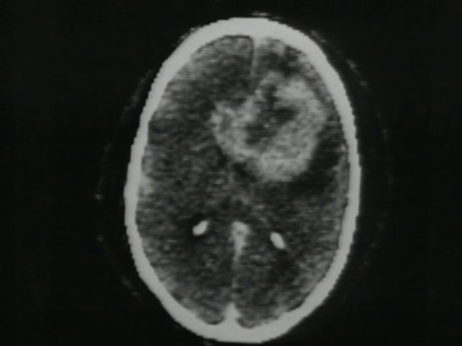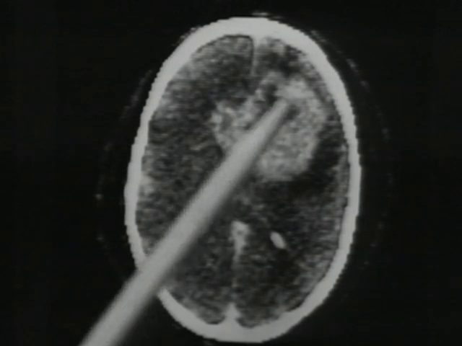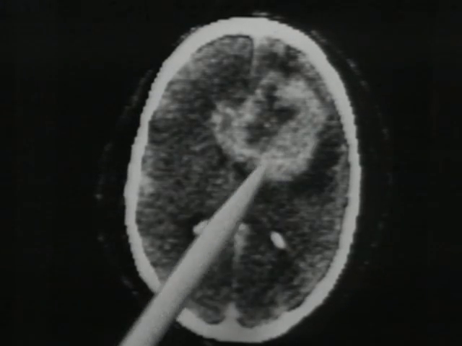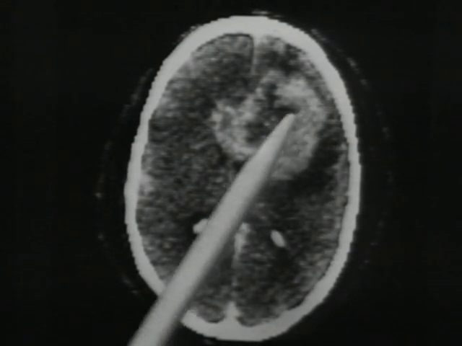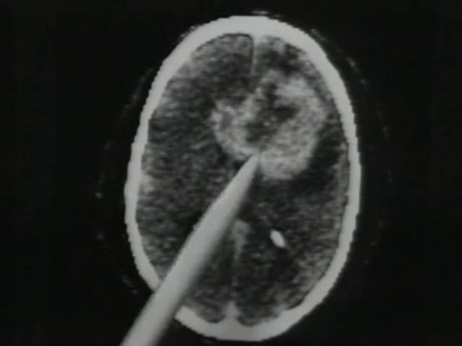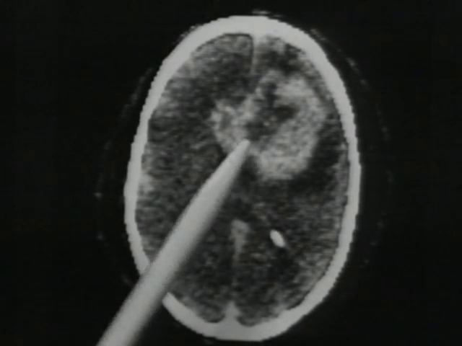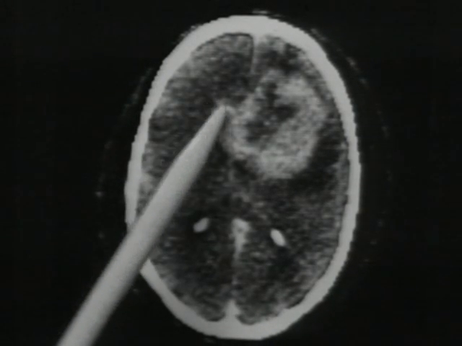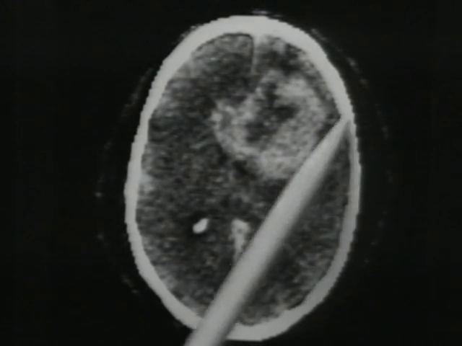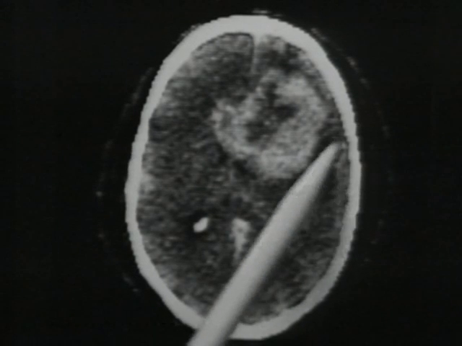tissues. Now here we have a patient with a typical malignant glioma. The density of the malignant tissue has been enhanced with Conray, and you can see how it comes backwards. It has greatly deformed the anterior horns of both lateral ventricles. It has invaded the genu of the corpus callosum and extended across the midline into the medial aspect of the left frontal lobe. Behind it you can see where there is soft edematous brain.